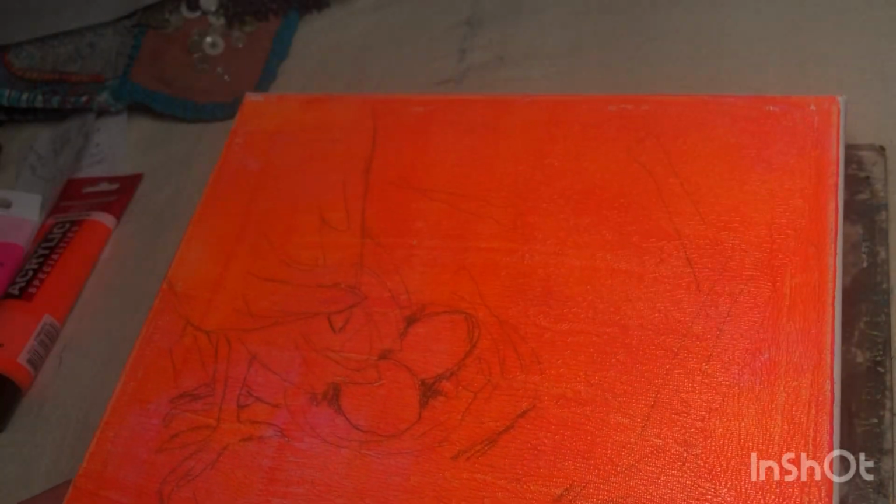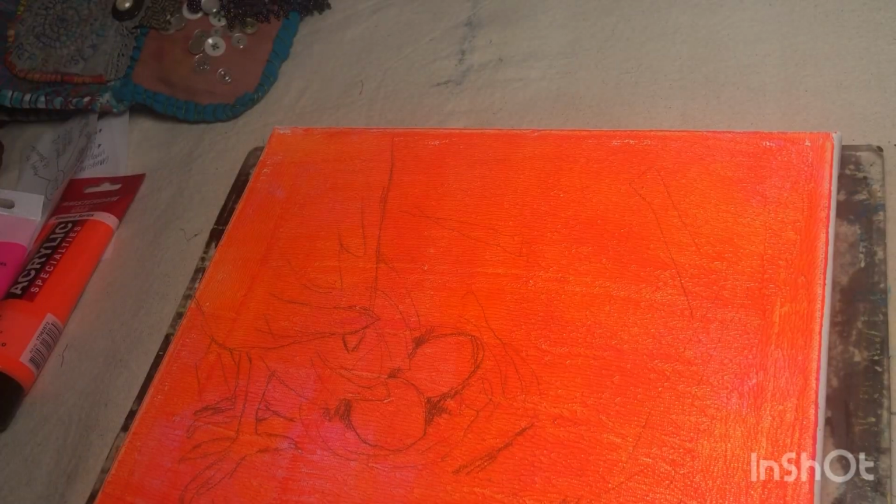It doesn't need to be thick. It can be a nice thin layer. I can still see my underdrawing. I think we're good. Let's find a place for this color. I'm actually looking at this going, that's nice and coated, but it might be a little too sticky.